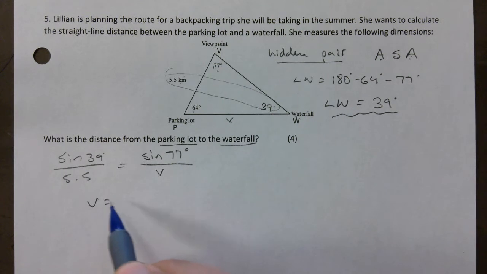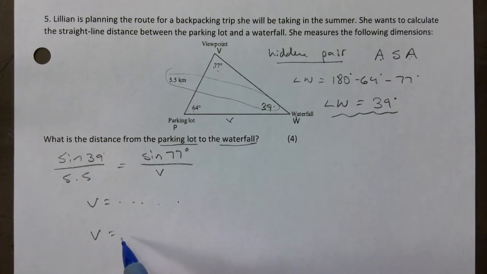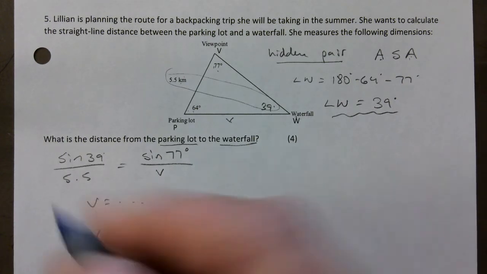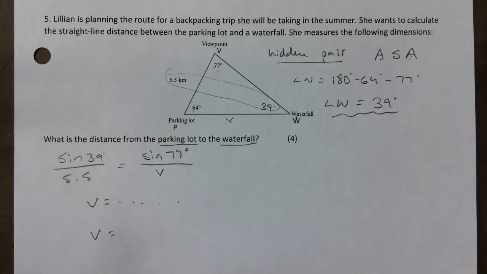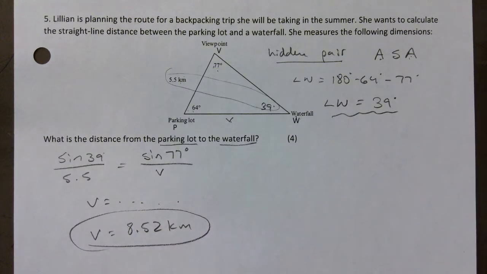Okay, so V, you set up your work, and V is, where's my key here? 7 point something, right? 8.52, never mind. 8.52 kilometers. That was the answer to that one there.